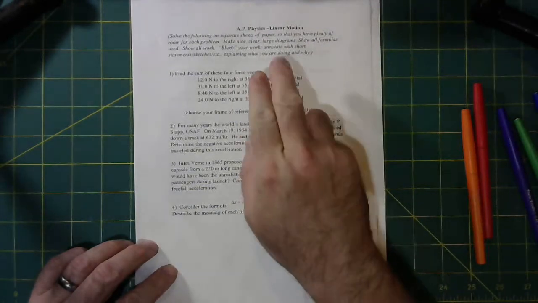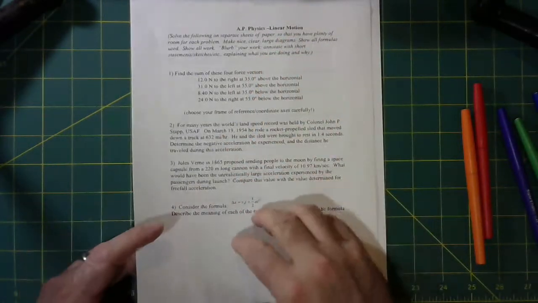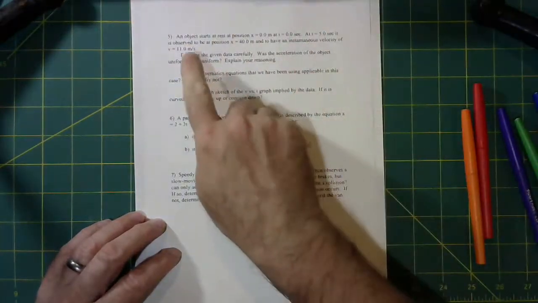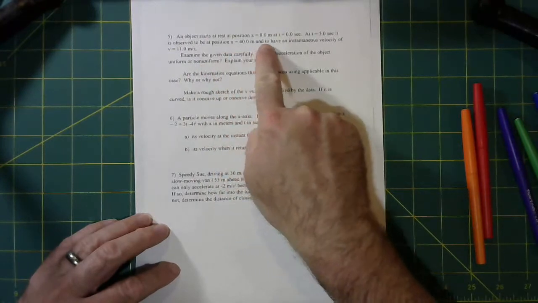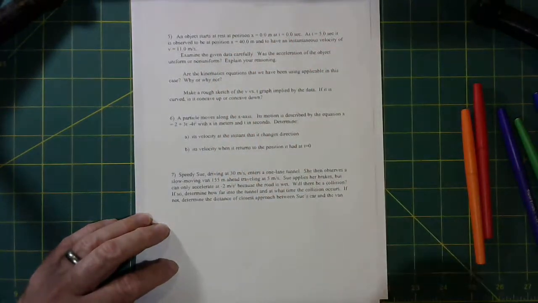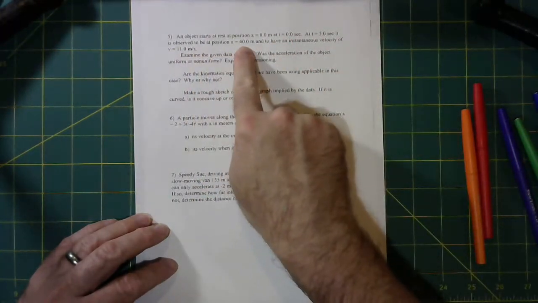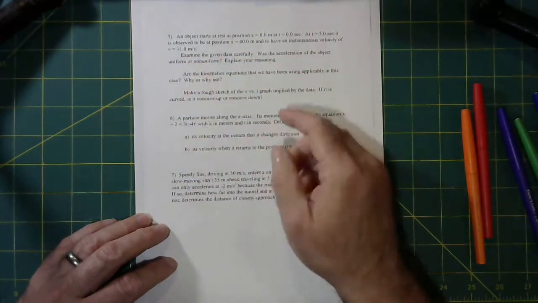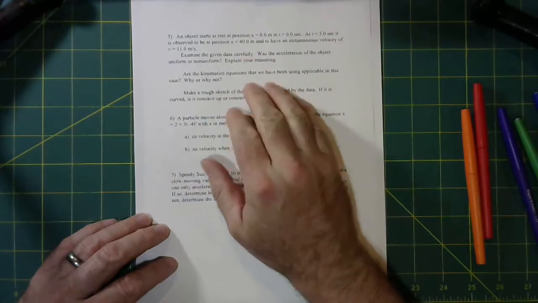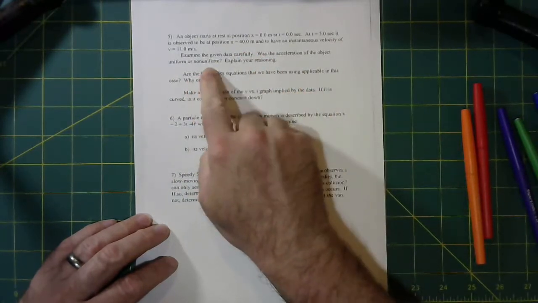All right, we're here for AP Physics Linear Motion. I'm going to do problem 5, which is kind of an odd question. It says an object starts at rest at position 0 meters at 0 seconds. At 5 seconds, it's observed to be at position 40 meters and have an instantaneous velocity of 11 meters per second. From this data, was the acceleration uniform or non-uniform?